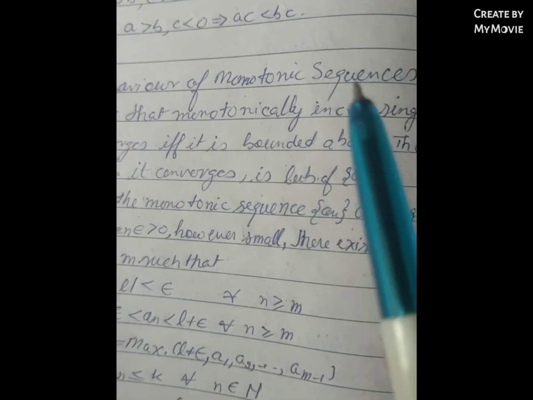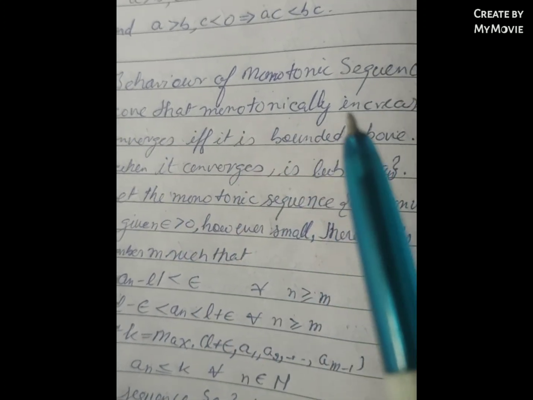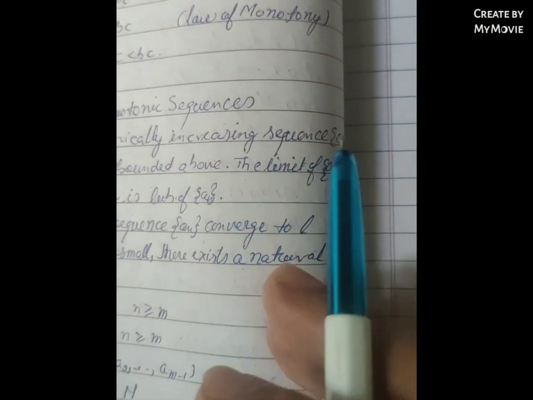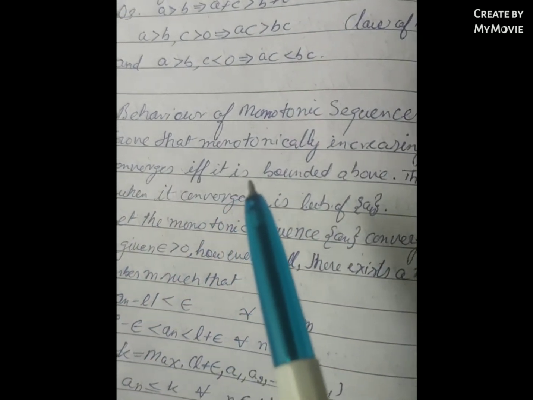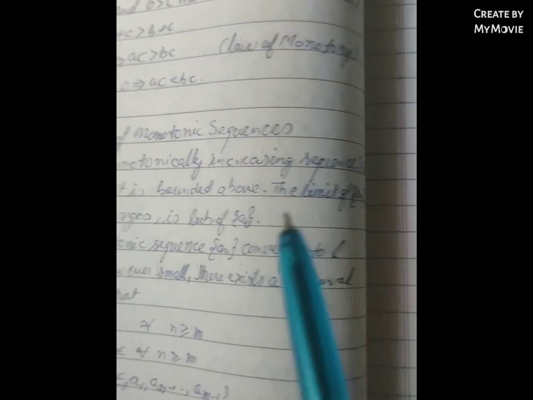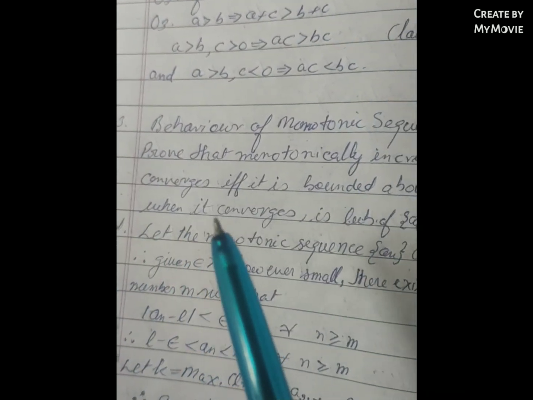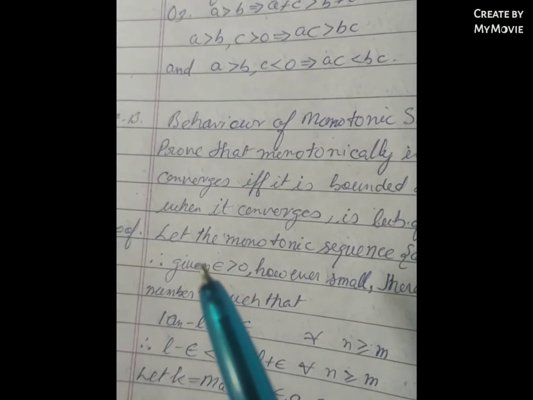Behavior of a monotonic sequence. Prove that a monotonically increasing sequence a_n converges if and only if it is bounded above. The limit of the sequence a_n, when it converges, is the least upper bound of the sequence a_n.